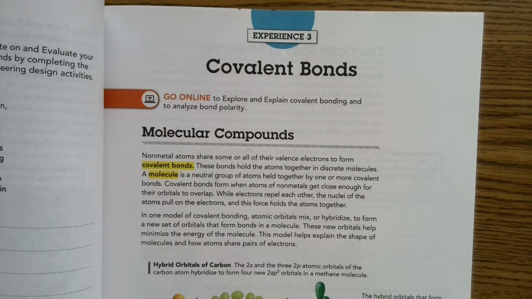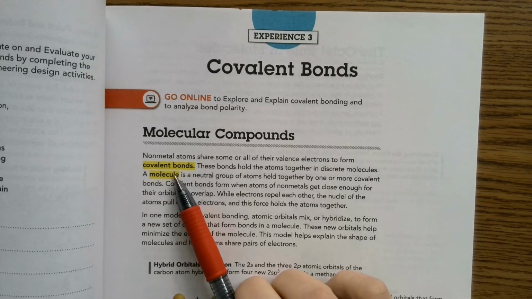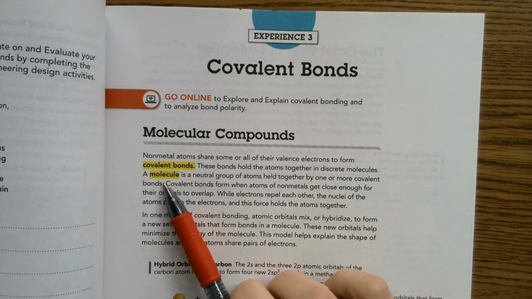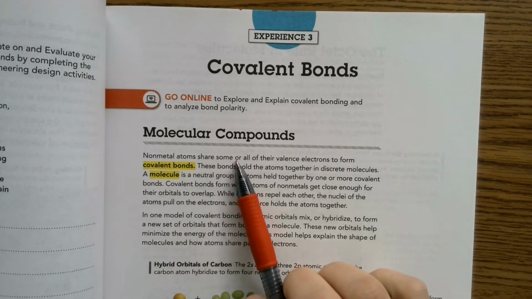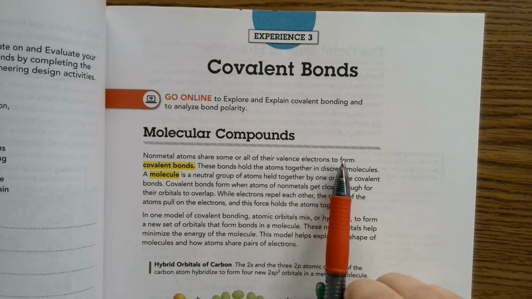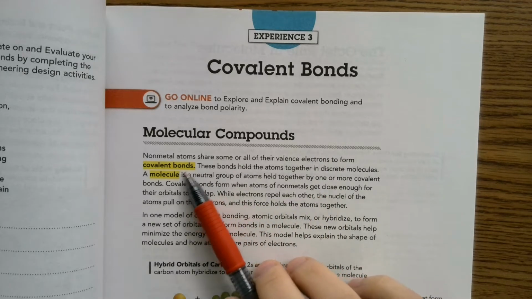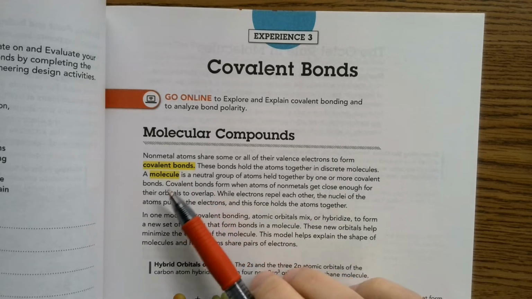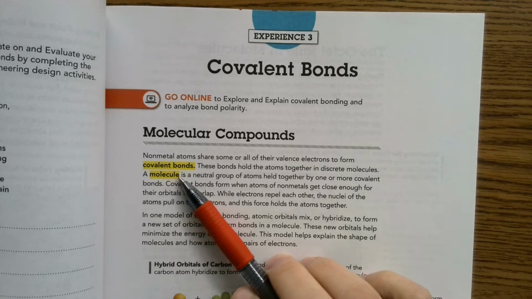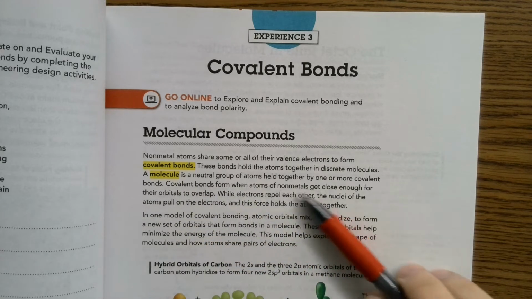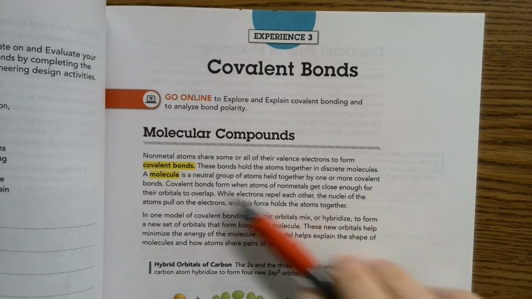I want you to write down this definition for a covalent bond and a molecule. A covalent bond is when nonmetal atoms share some or all of their valence electrons. Covalent bonds are atoms that are sharing electrons. And a molecule is basically a group of atoms that is being held together with covalent bonds.